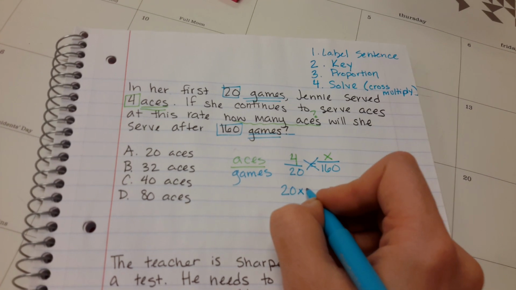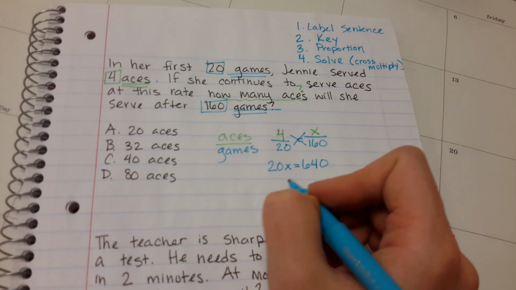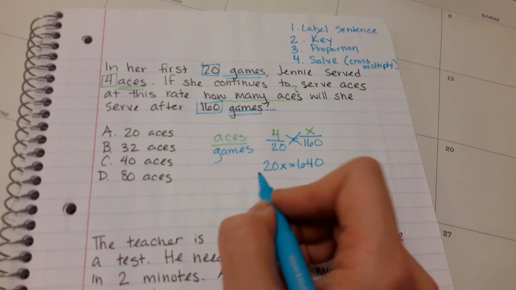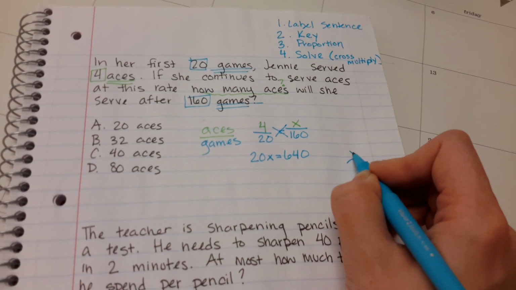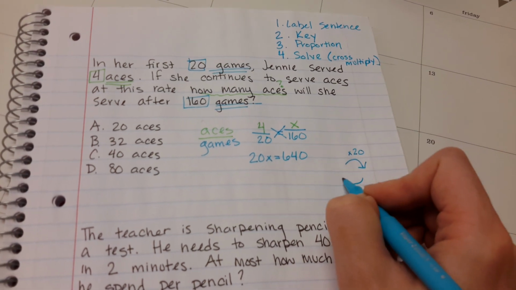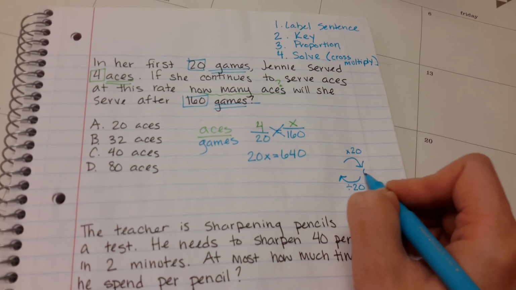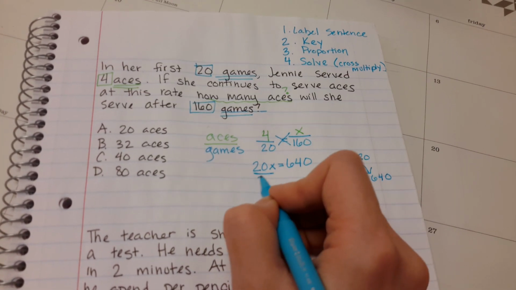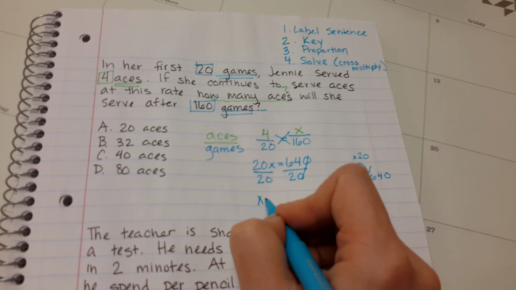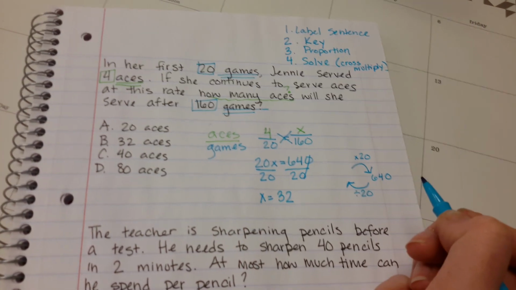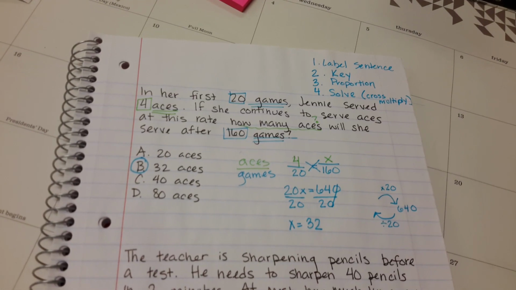4 times 160 is 640. And now we need to solve. We need to get x by itself. So we need to do inverse operations. You can do story. X runs into times 20, and then we do the inverse, which is divide by 20. Or we can divide within our sentence, and x equals 32. So our answer is answer choice B, 32 aces.